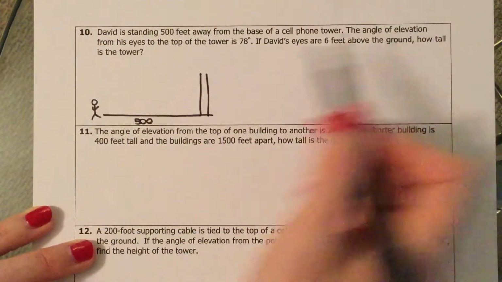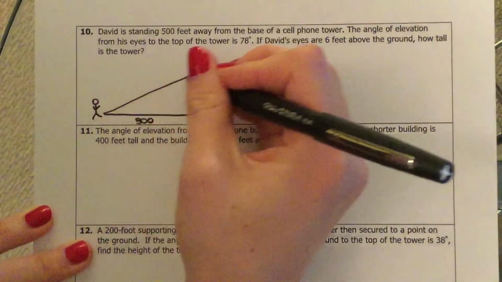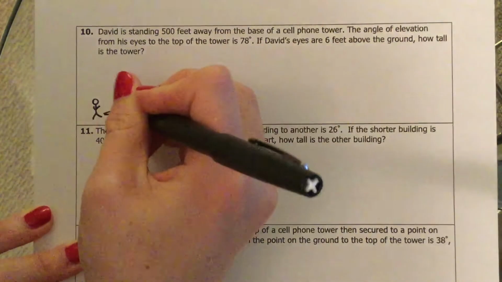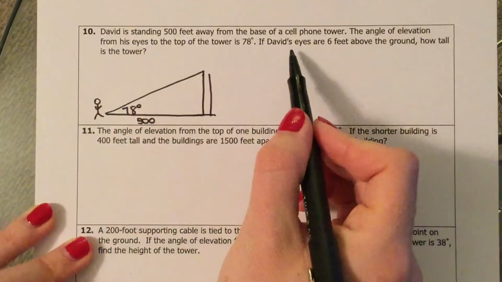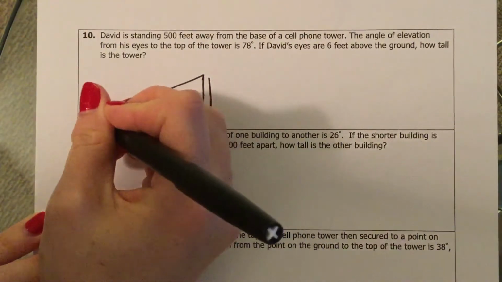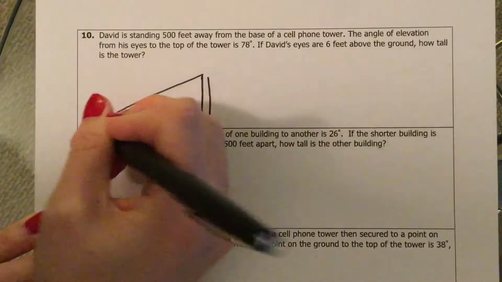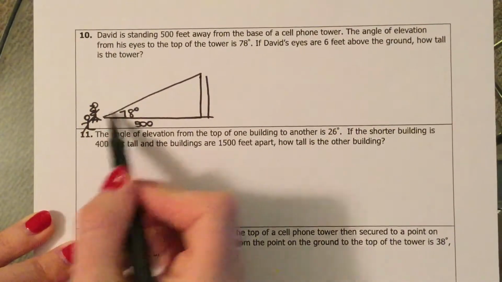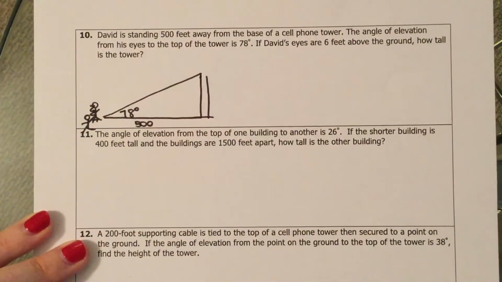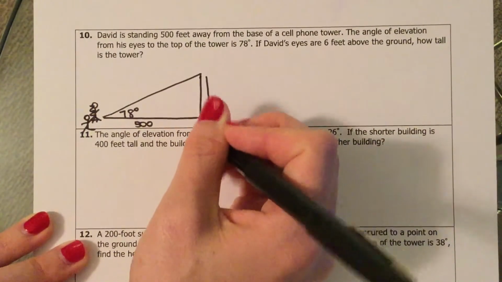The angle of elevation from his eyes to the top of the tower is 78 degrees. If David's eyes are 6 feet above the ground, how tall is the tower? So this should have been drawn more so that his eyes are right here, because that's his line of sight. So it's from his eyes up to the top of the tower. So this gap is 6 feet. So whatever we figure out, you've already got 6 feet right here.